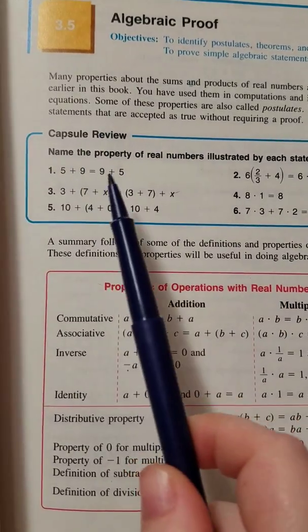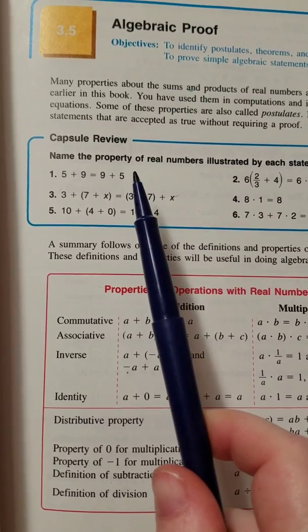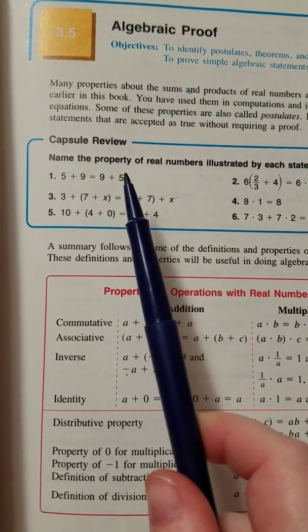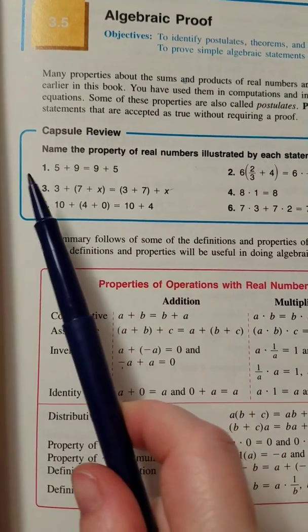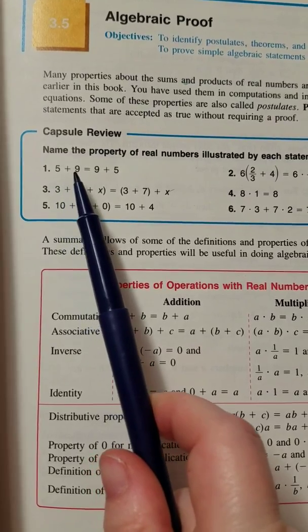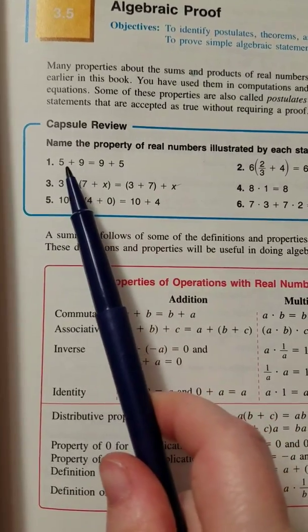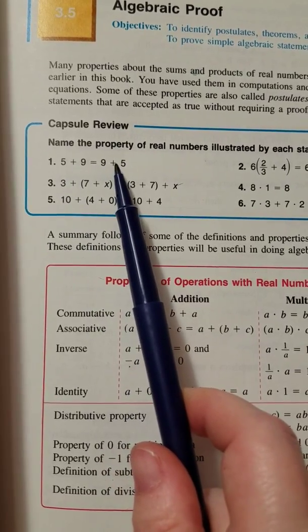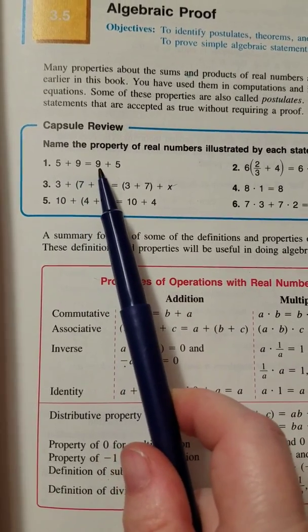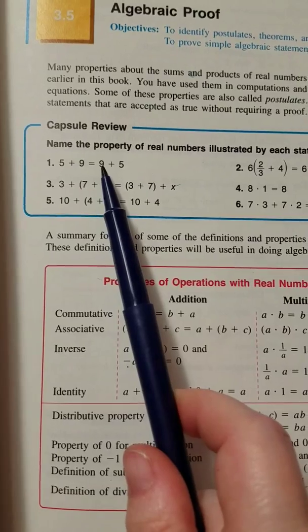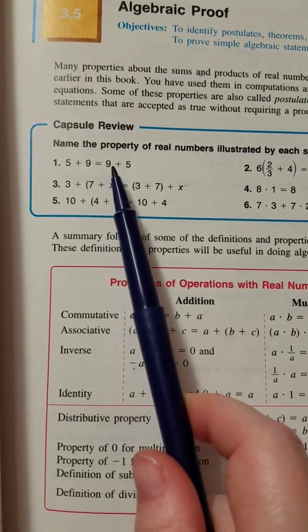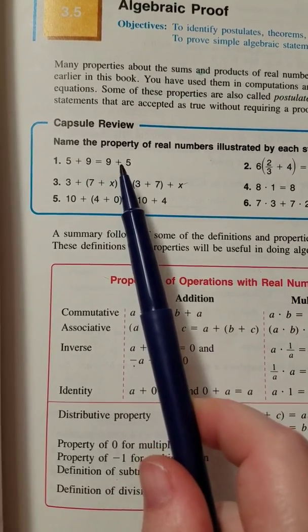They want you to name the property of the real number illustrated by each statement. For this one, it starts out as 5 plus 9 equals 9 plus 5. From the left side to the right side, what changed was the order of stuff. That's why it's the commutative property, incidentally, of addition, because there's a plus there.